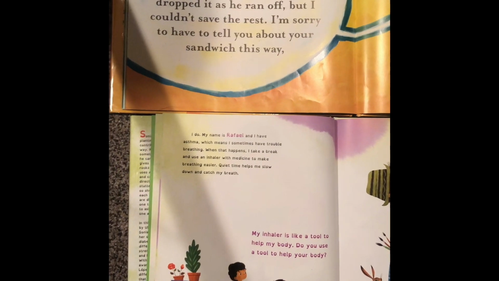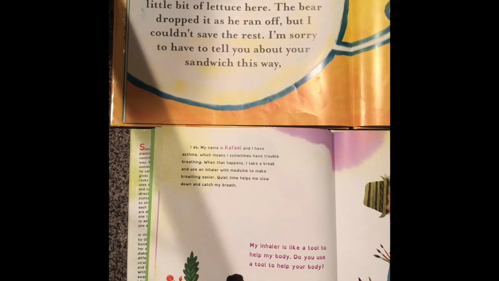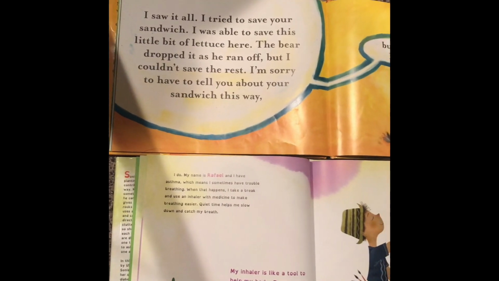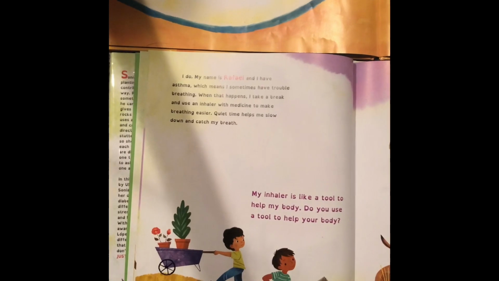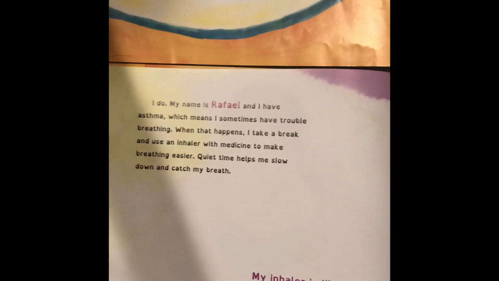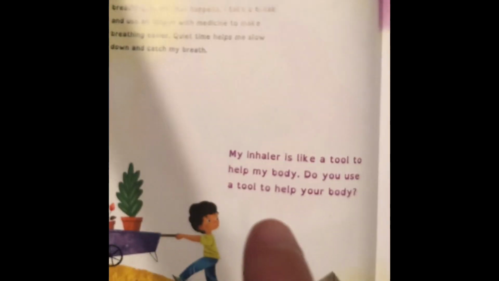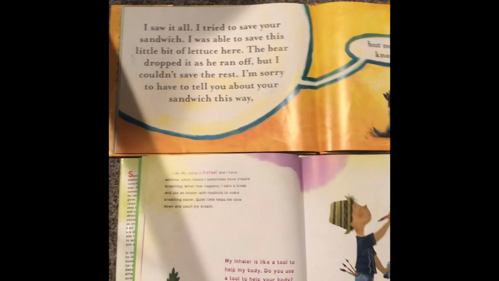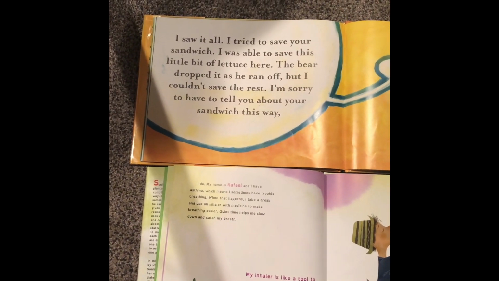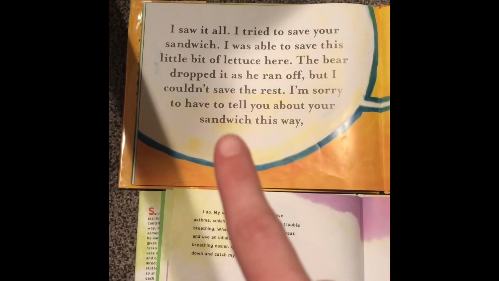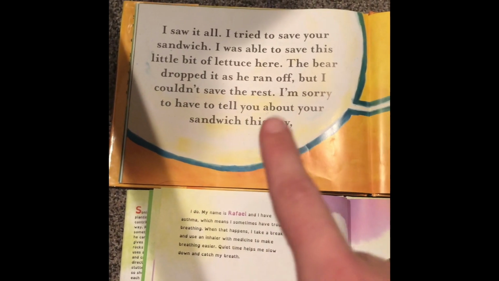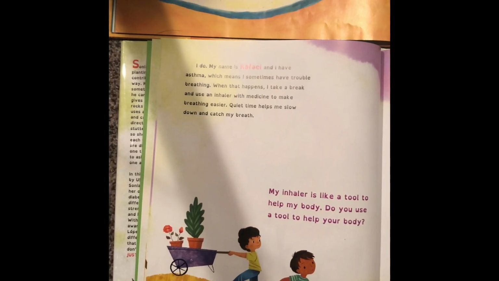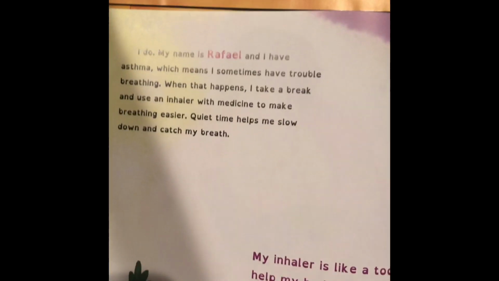Now we are looking at the difference between the two picture books in the typography. In The Bear Ate Your Sandwich, it has all black print. In Just Ask, there's black print as well as purple print. That's one difference. In The Bear Ate Your Sandwich, the font of the words is much larger. Like I said, it almost covers the entire page. And in Just Ask, the font is a lot smaller.